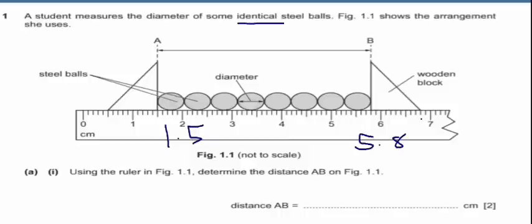Now the first question, which is question A, Roman number 1, is saying, using the ruler in figure 1.1, determine the distance AB on figure 1.1. To determine the distance, we are going to say 5.8 minus 1.5.